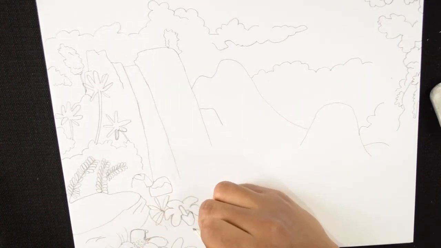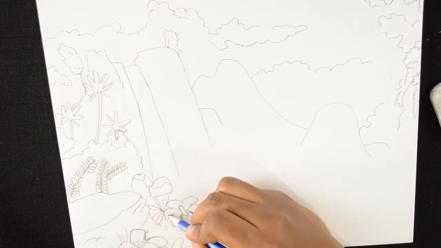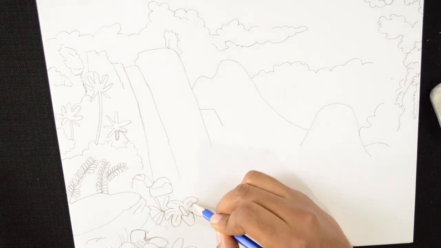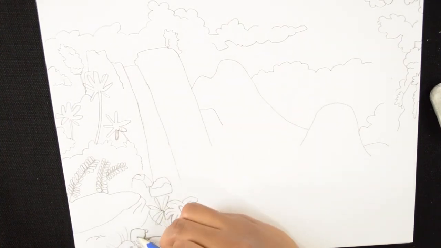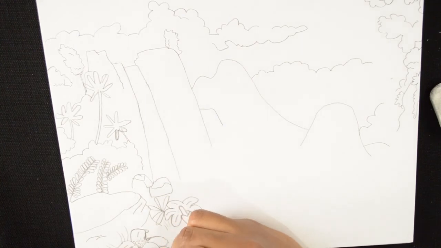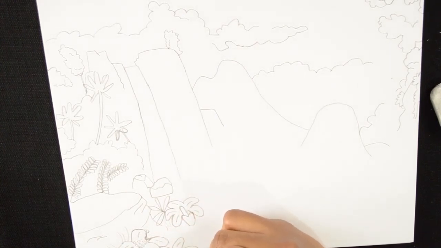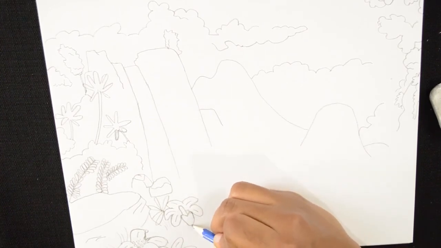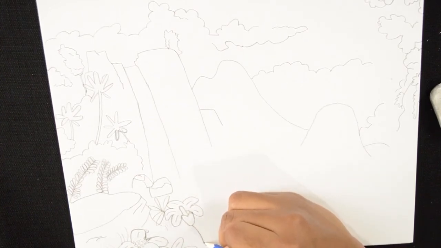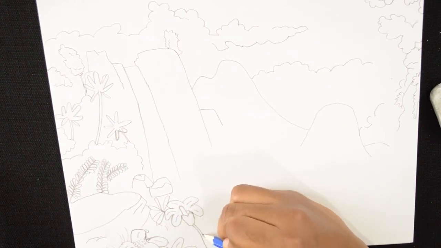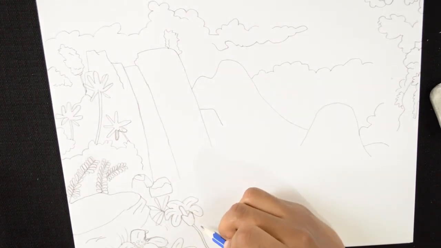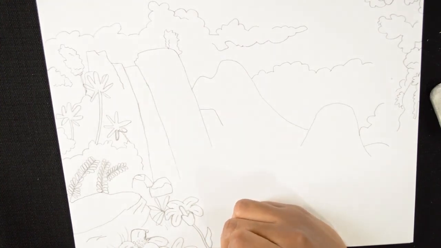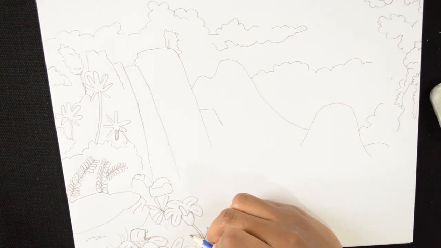Okay, now we're going to go on down here, and you see some of those lines connect. Let's go ahead and do that. Just add our lines in between on all of our flowers. Okay, now we're going to do this stem right here. And then just finish that flower off. And that pretty much wraps up what we're gonna be drawing on this specific episode.